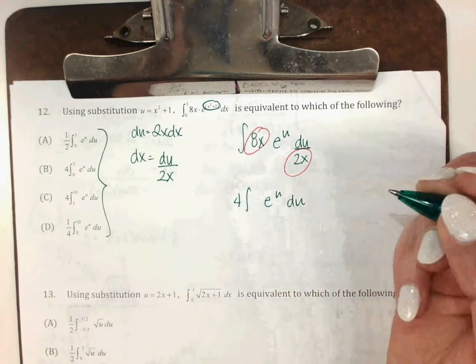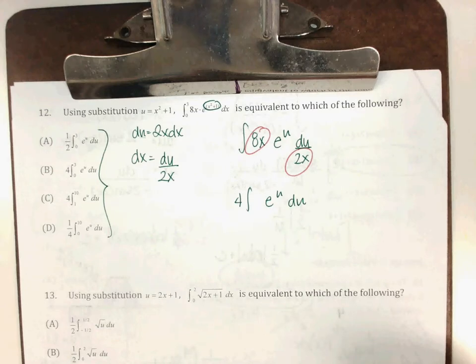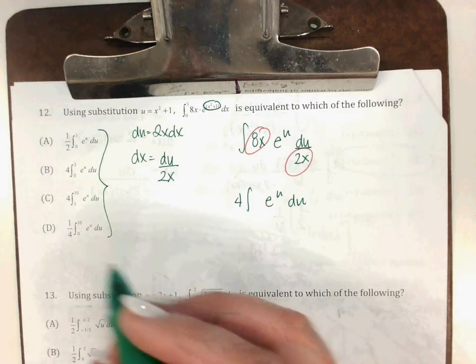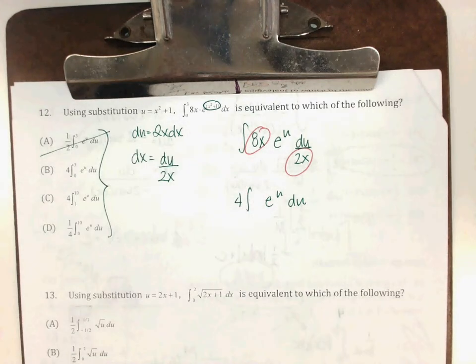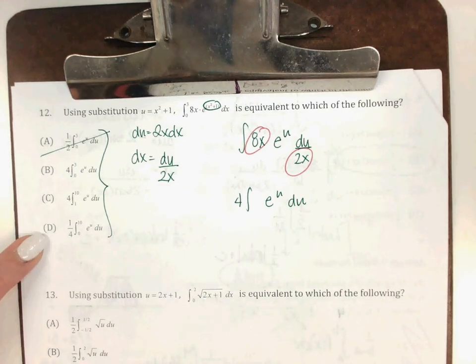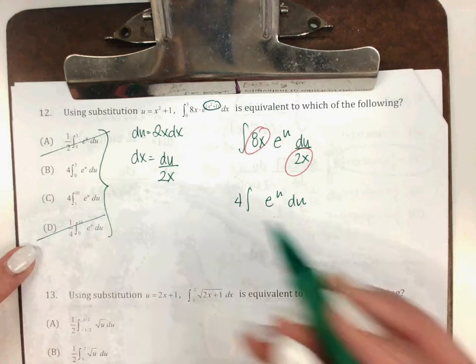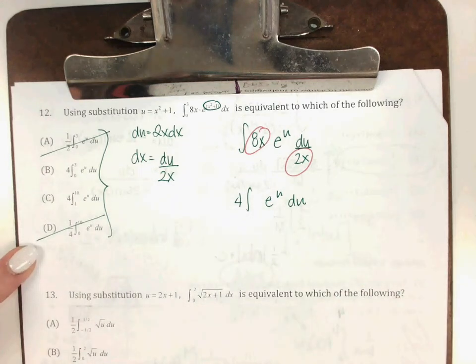Now, stop there. Look at my answers. Which one can I already cross out? Okay, it's supposed to be a 4 in the front. A has a half in front. I don't even have to actually do the integral. And then D, instead of a 4, they have a 4th. I know that's wrong. Okay, then what is my last step to fully convert my integral?